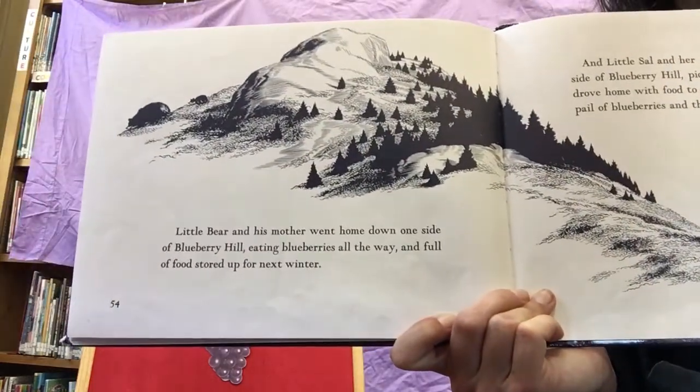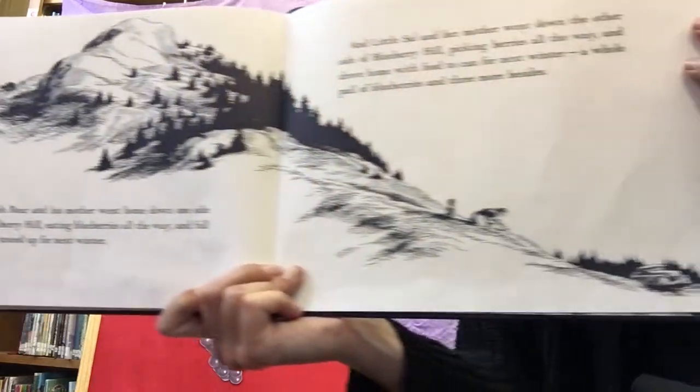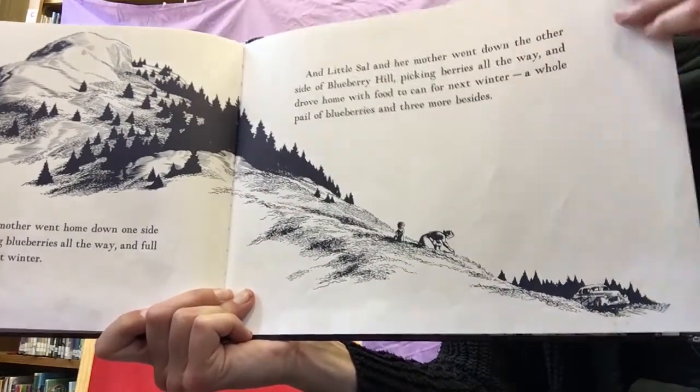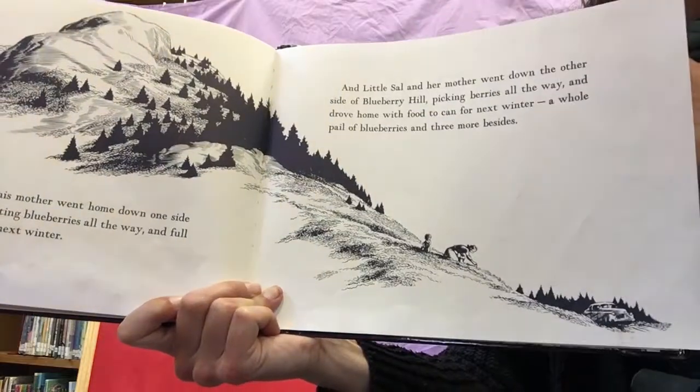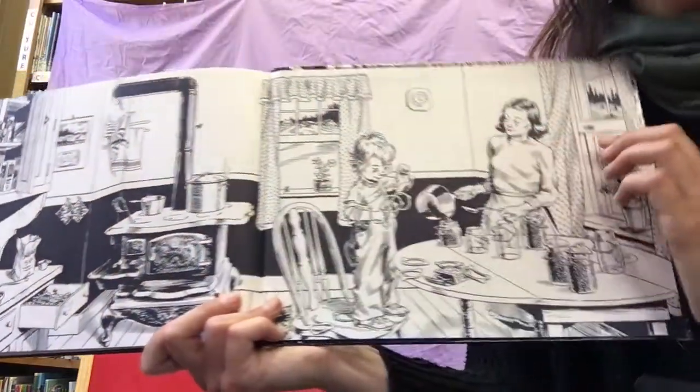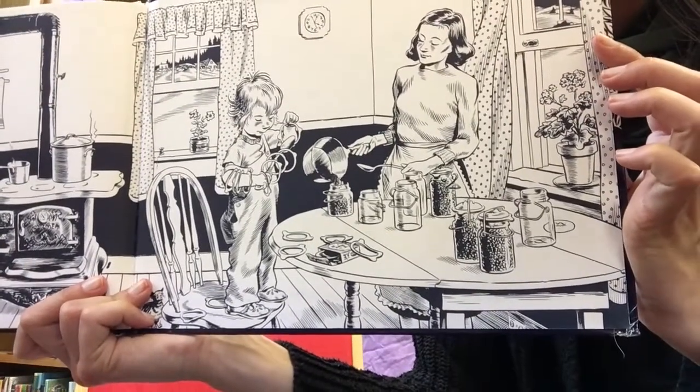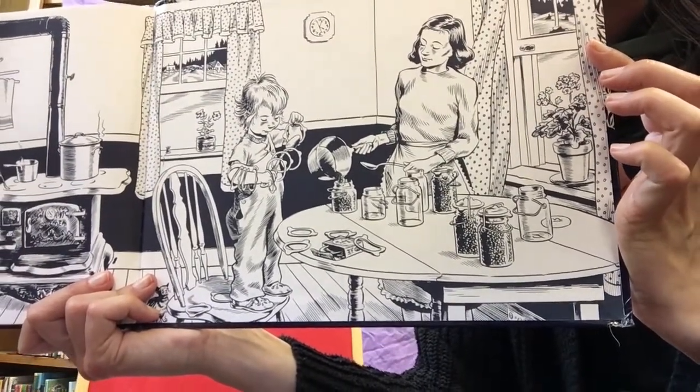There's Little Bear and his mom, and Little Sal and her mom. The end. That's them canning for the winter.